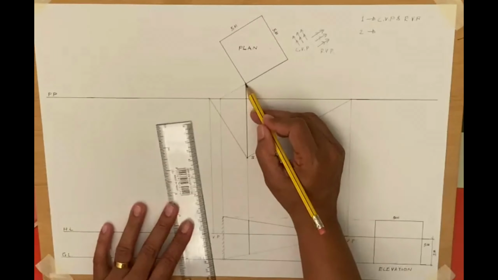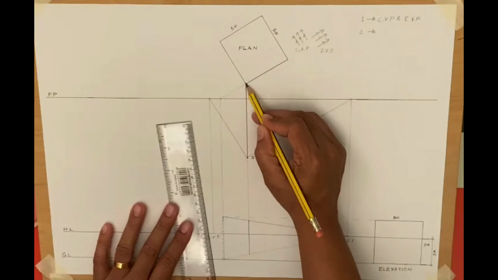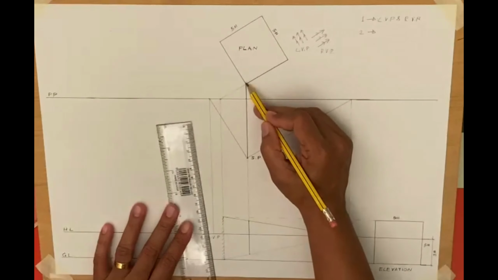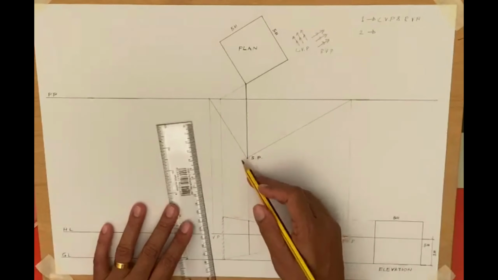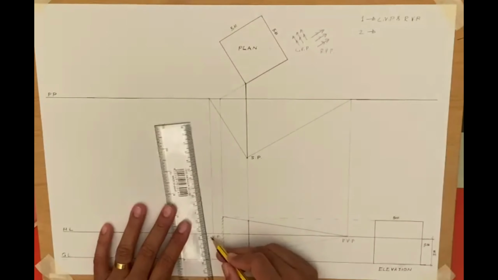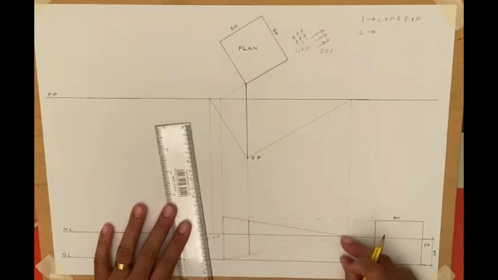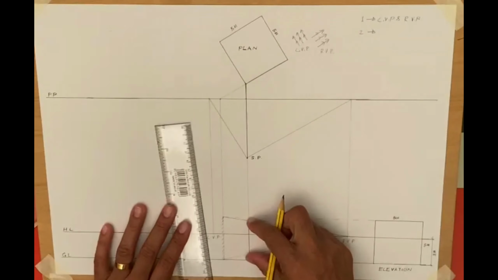Alright, so since we already know this point, it is easy for us to find this direction and this direction. So what we can do now, we can connect top and bottom with left vanishing point, because right vanishing point it's already connected, so it is in between these two lines.